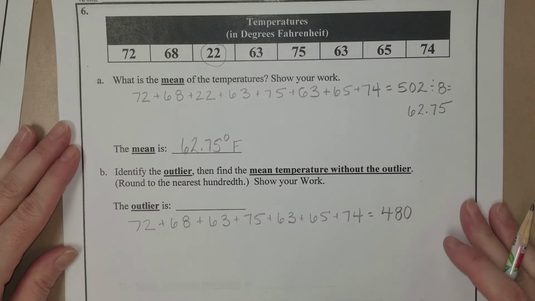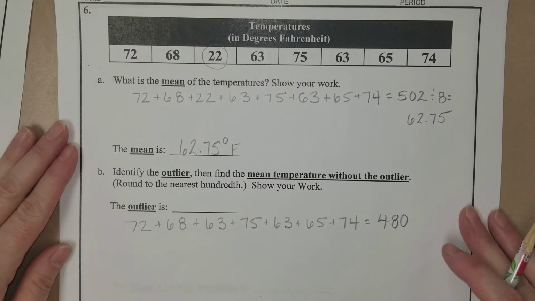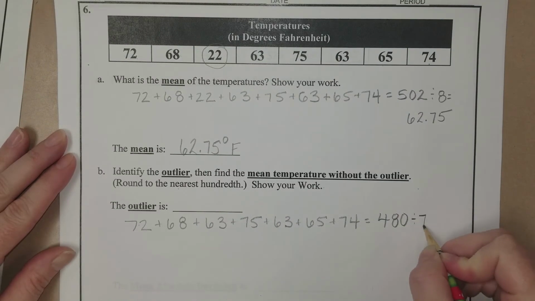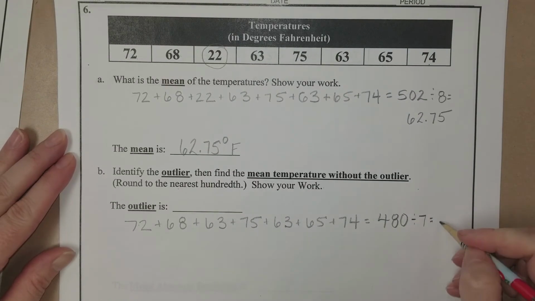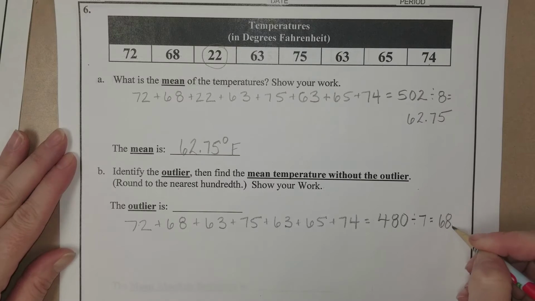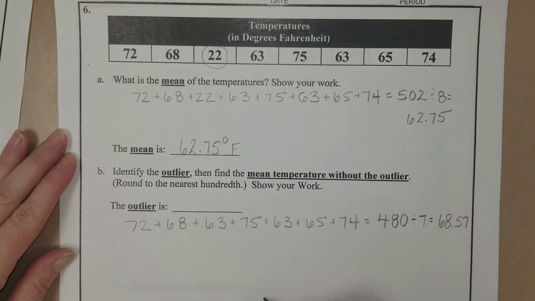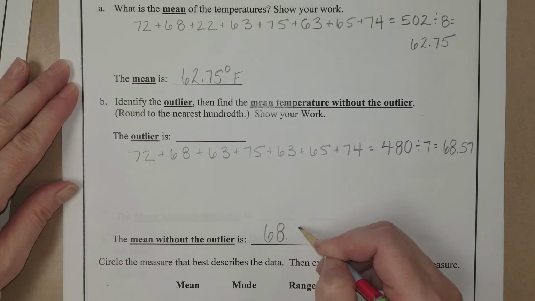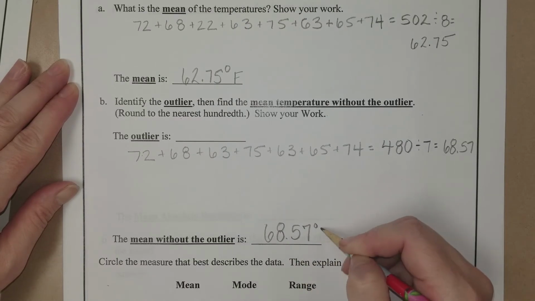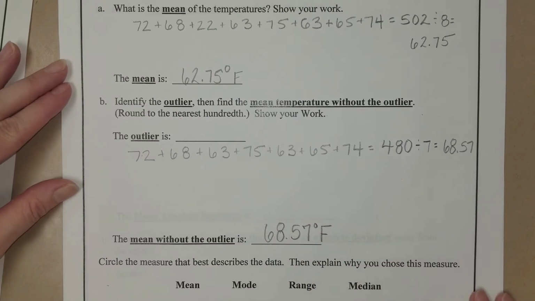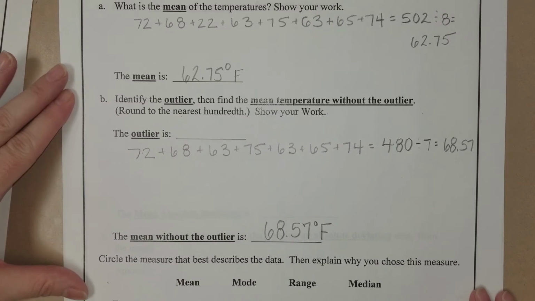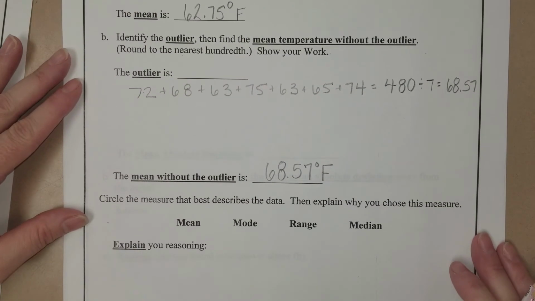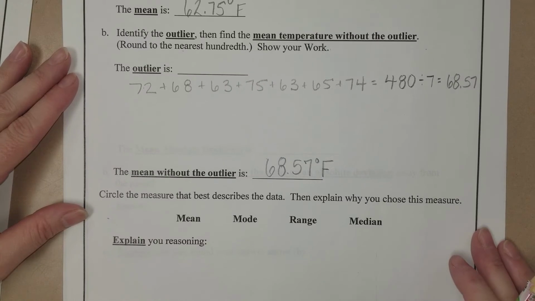We no longer have 8 pieces of data because we took one away. We only have 7. So we're going to divide by 7, and we get 68.57 degrees Fahrenheit. Circle the measure that best describes the data. Then explain why you chose this measure.